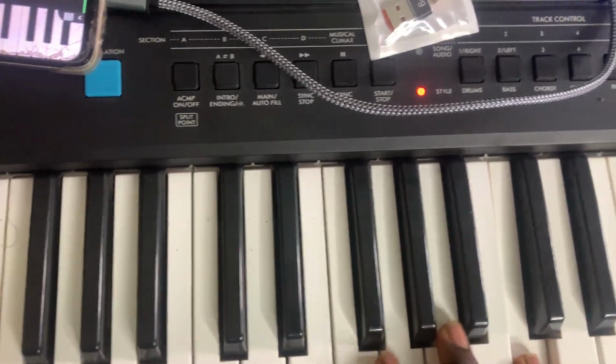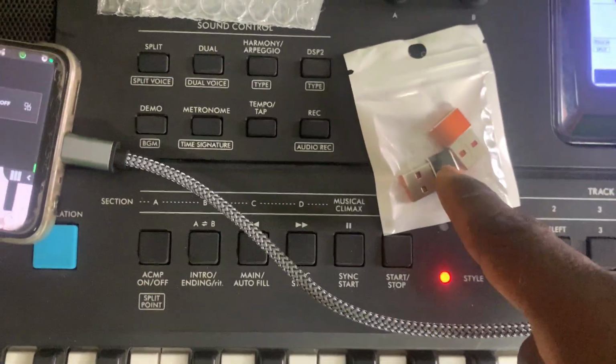You can see that. These are some of the OTG you can use, and this is the cable also to connect, right, you can see that, to your phone.